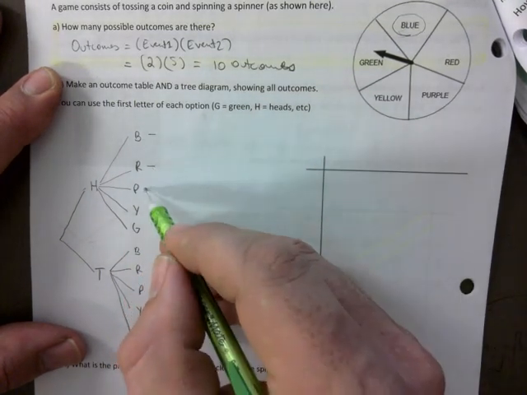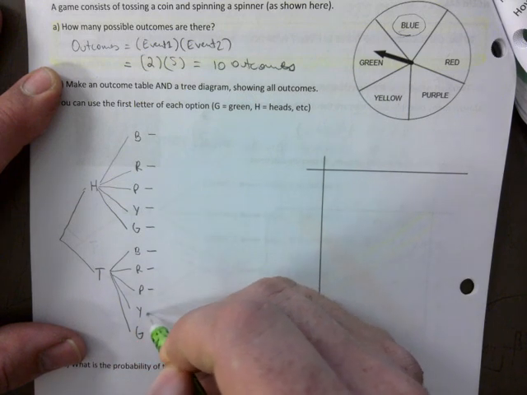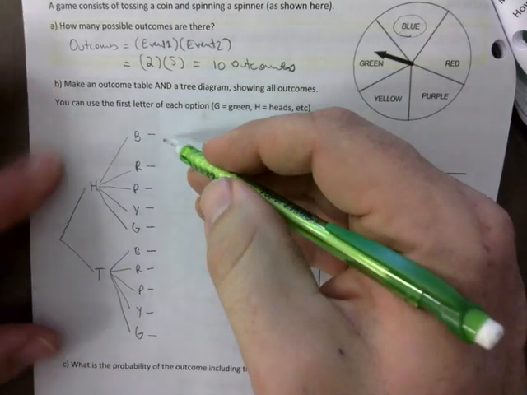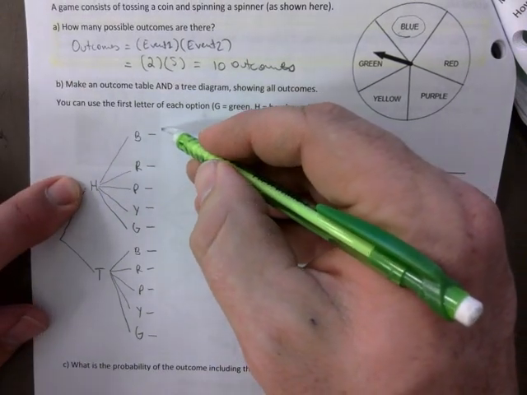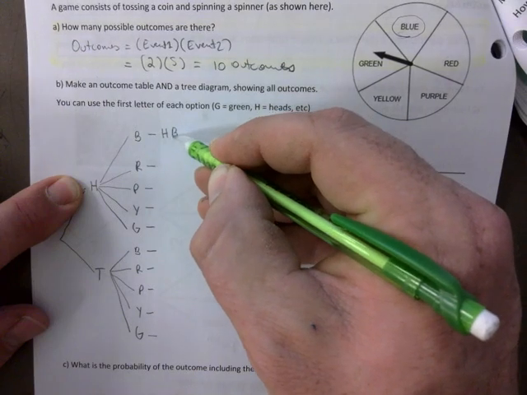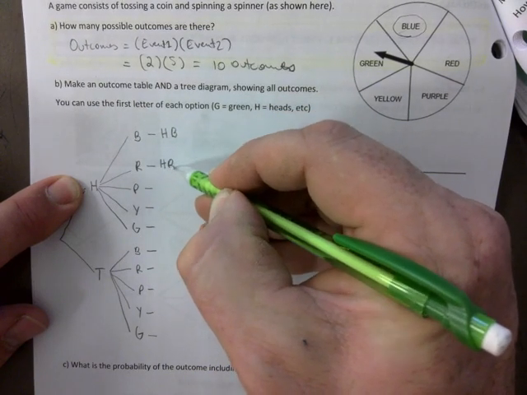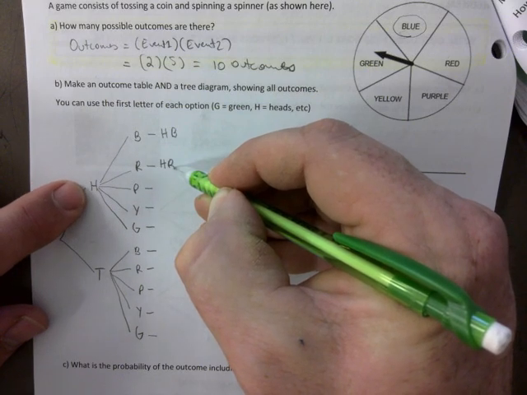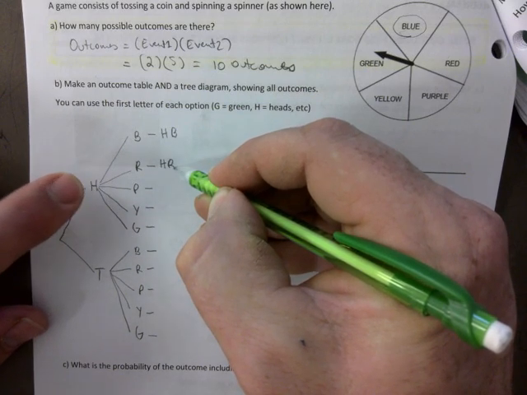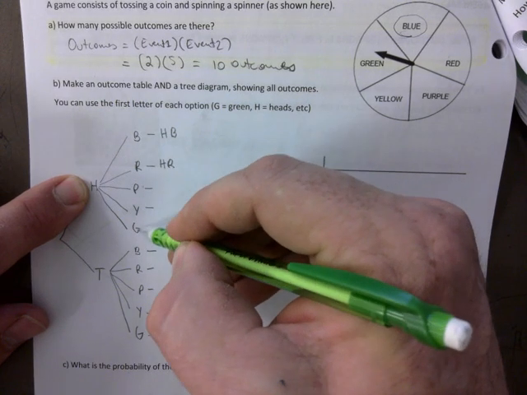What you do is you make a little line like this off of each entry. And I want you to actually go like this. State the combination. This would be heads, blue. Then you would have heads and spinning red. As long as you're staying with this branch, it starts with an H and then it's followed by one of these.